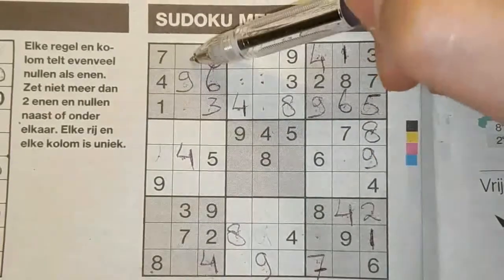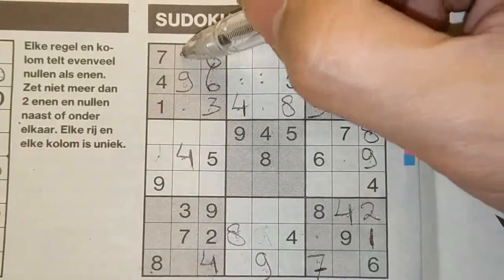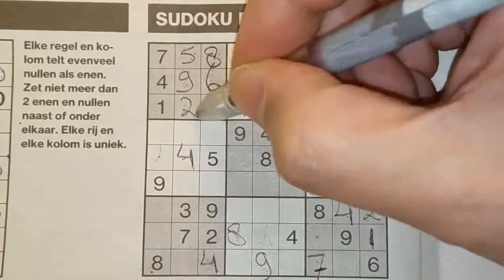Here we have a pair 2 and 5, 2 and 5. I see here we have a 5 there, so no 5 here. 5 should be here. And the 2 goes there.